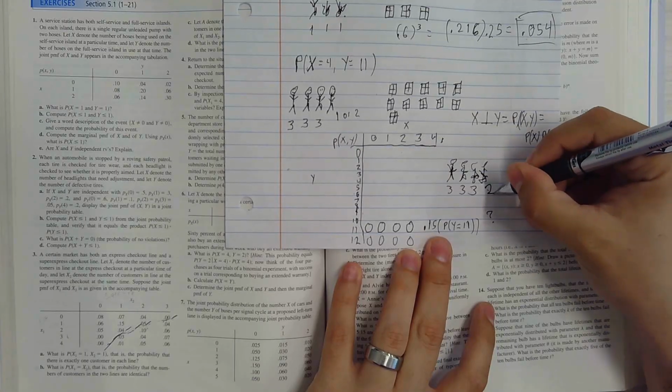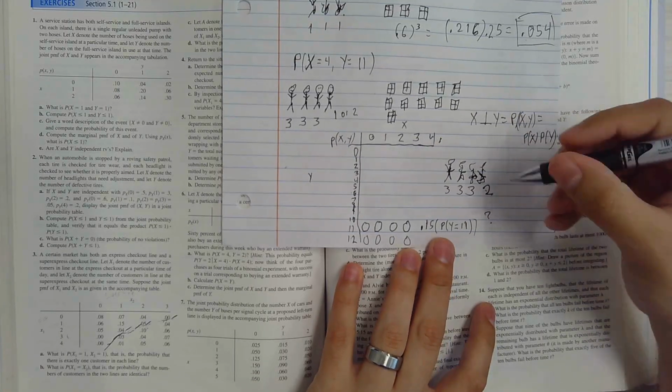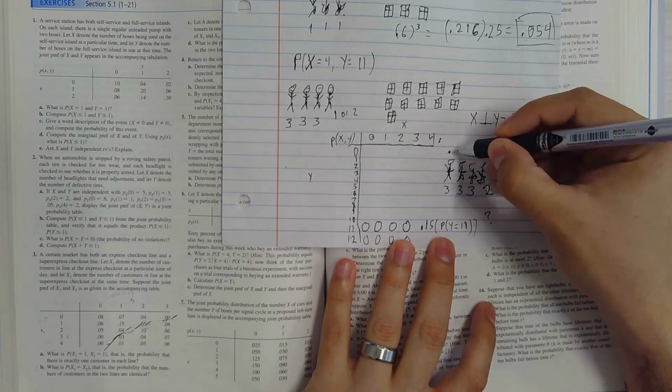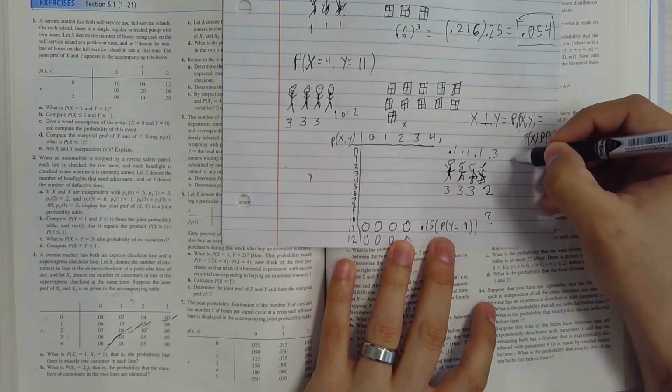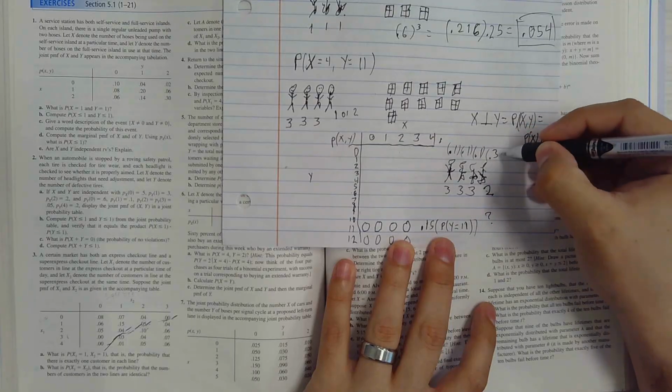So this must be 2. And then this must be 0.1, 0.1, 0.1, 0.3. And you multiply all these together to get that probability.